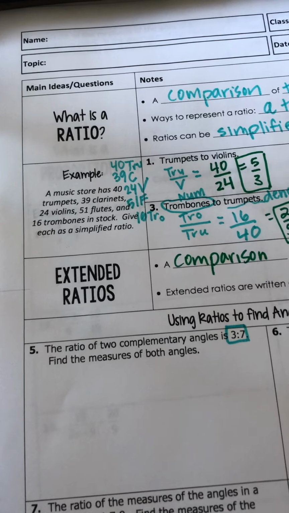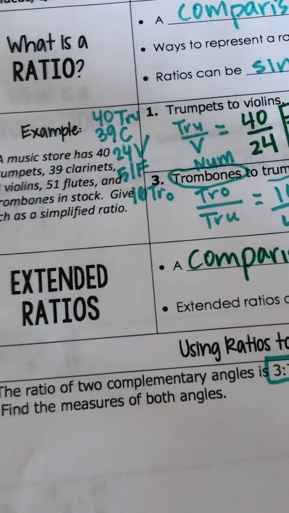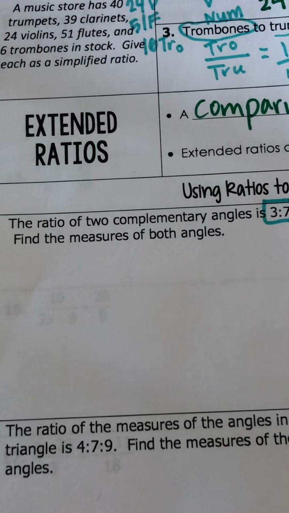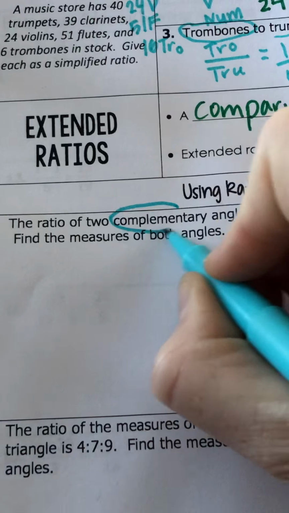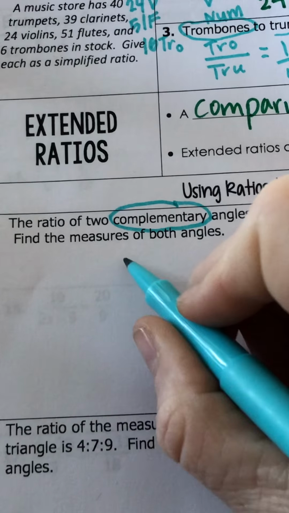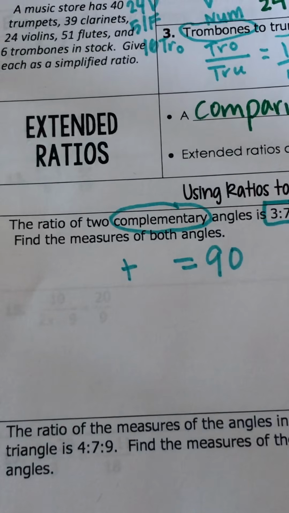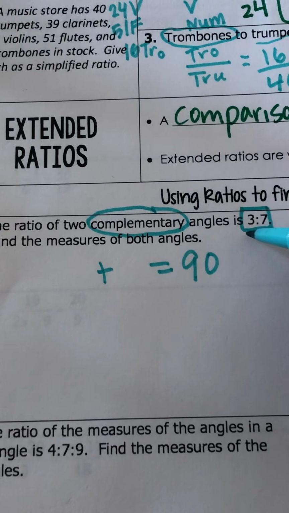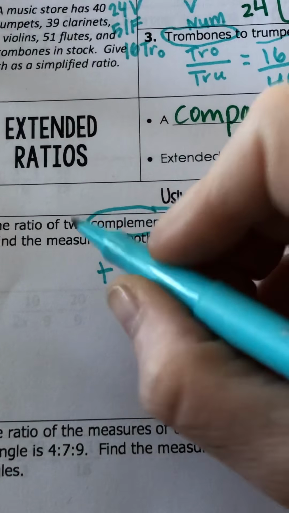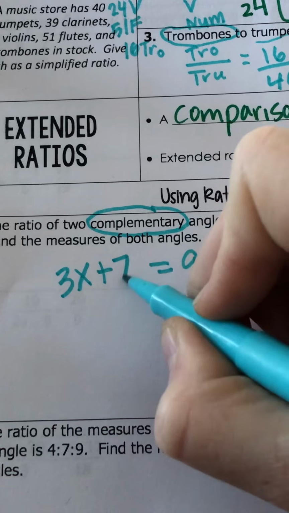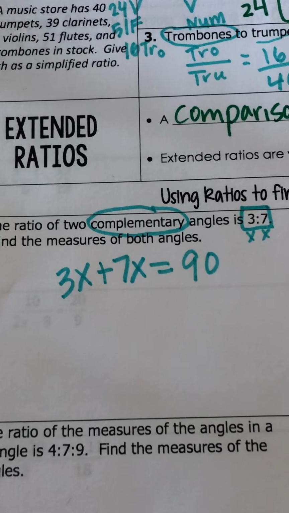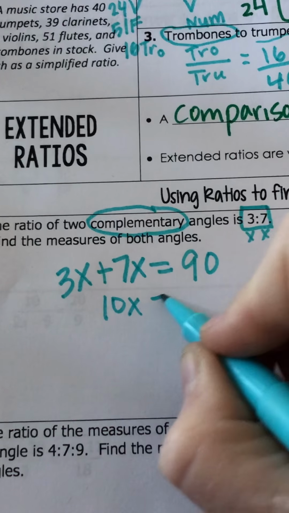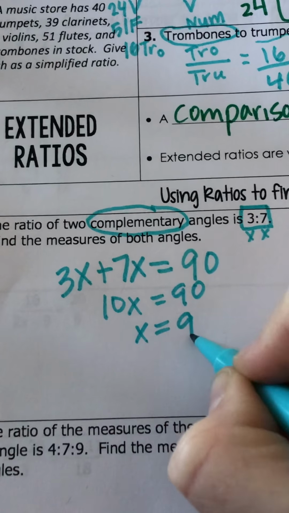Okay, so if we're finding the measure, we can let them be x's. We can let them both be x's because they have a relationship to each other. And these two angles are complementary, so that means they're going to add to 90. And they're a ratio of each other. So I could let them both have an x, and if the ratio is 3 to 7, one angle will be 3x and the other angle will be 7x. Okay? So that will give me 10x equals 90, x equals 9.